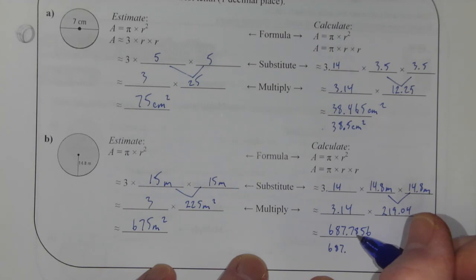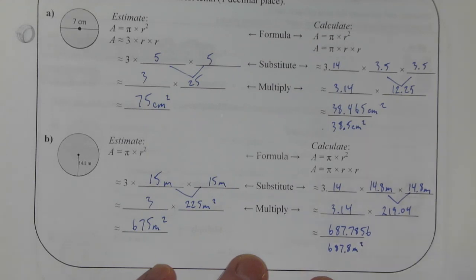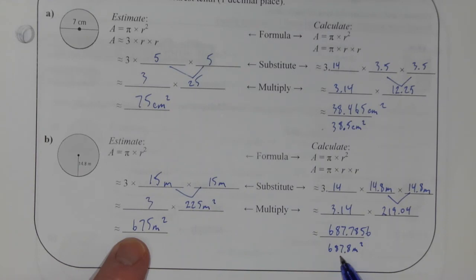That's my 1 decimal place. Next digit is an 8, so I'm going to bump that up. 687.8 meters squared as opposed to 675 meters squared.